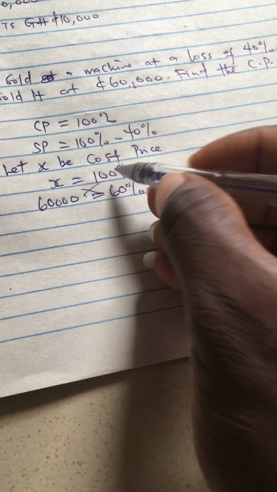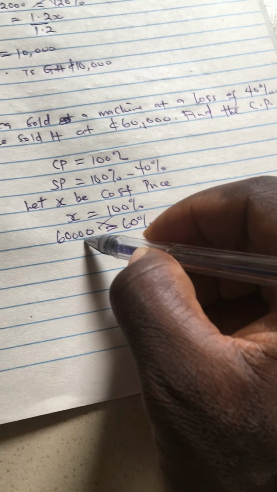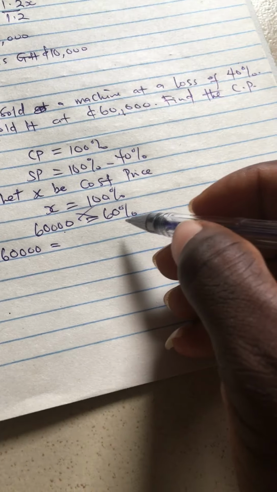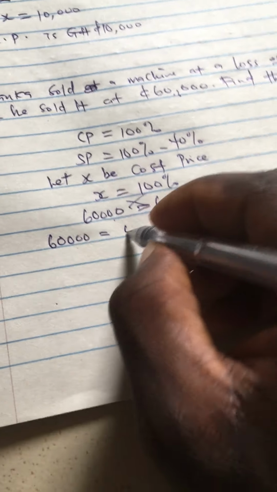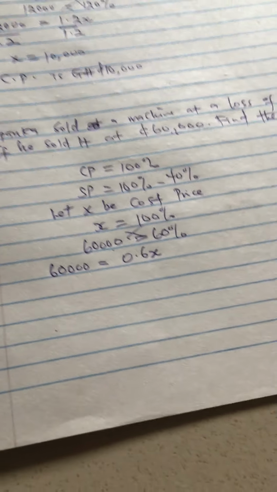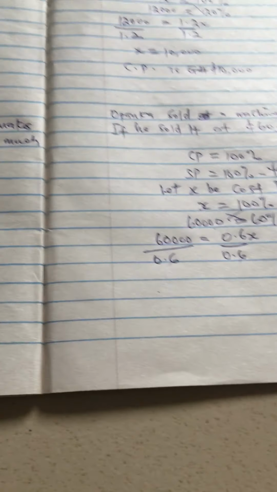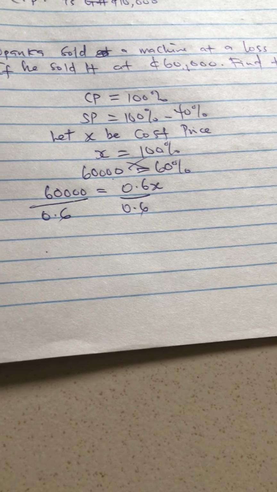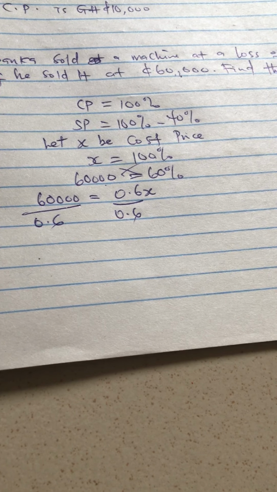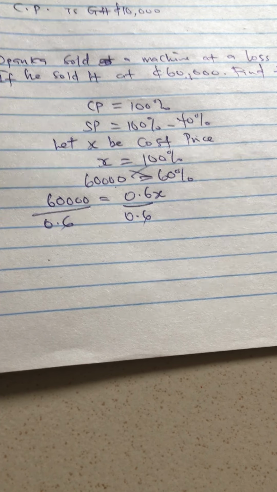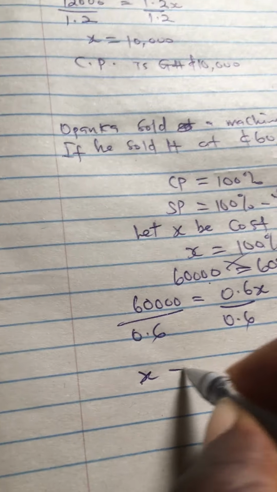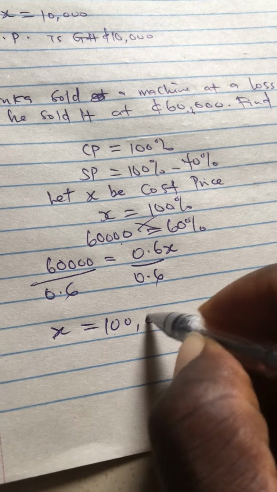And so 100% times 60,000 is 60,000. So 60,000 is equal to 60% times x, which is 0.6x. So we divide both sides by 0.6. 60,000 divided by 0.6, you get 100,000. So x equal to 100,000.